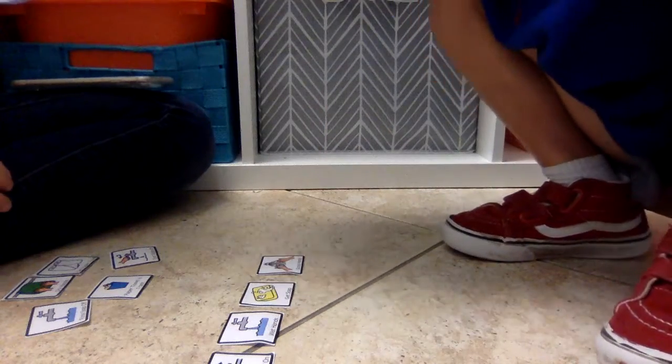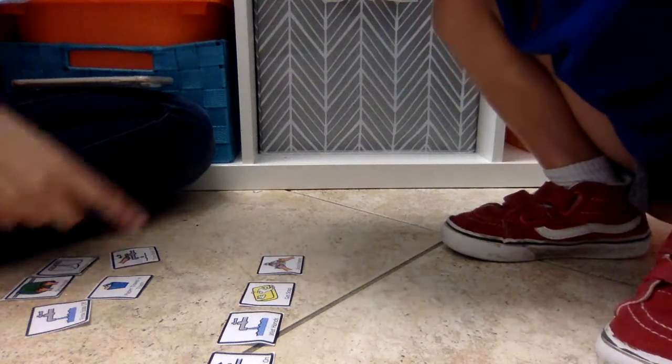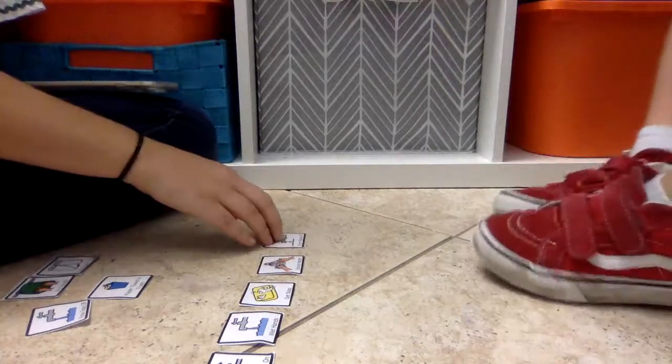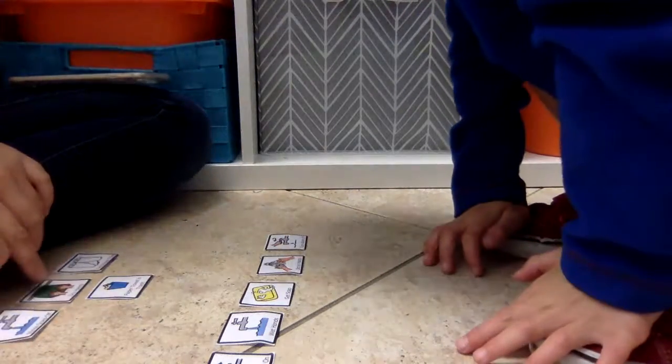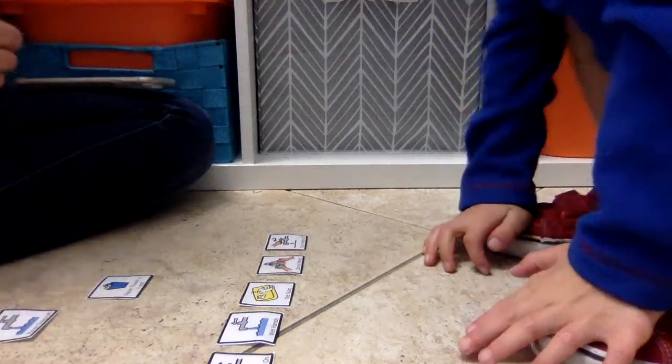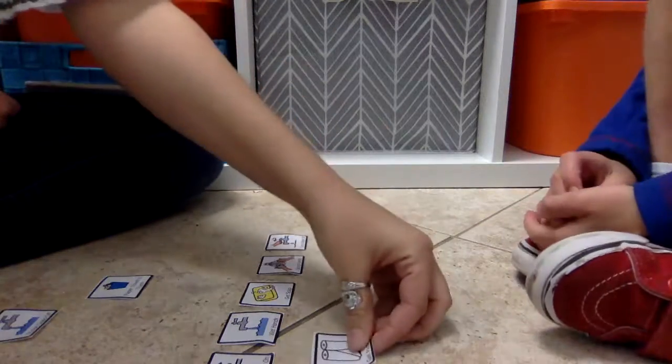Dry. After we scrub our hands, we have to do one thing first. We have to turn off the water. Good job. Now we need to dry our hands. So when we dry our hands, what do we do first? Paper towel. We get a paper towel.